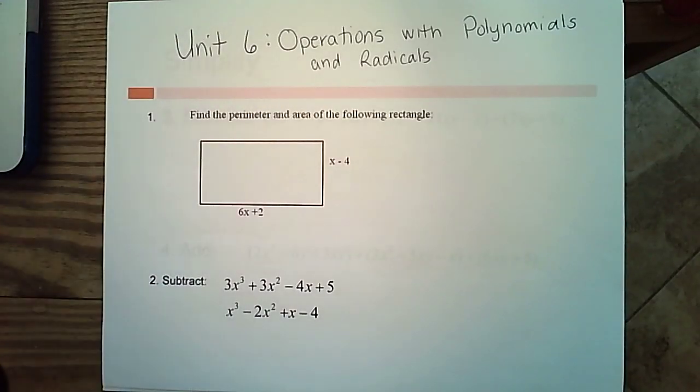We're going to discuss Unit 6, Operations with Polynomials and Radicals for your upcoming test. So get your calculators ready, get your paper and pencil out to get ready to begin.